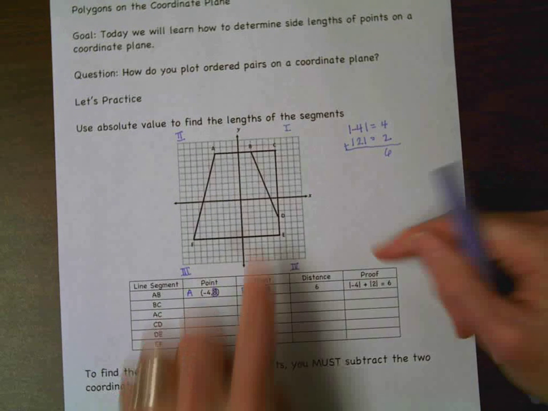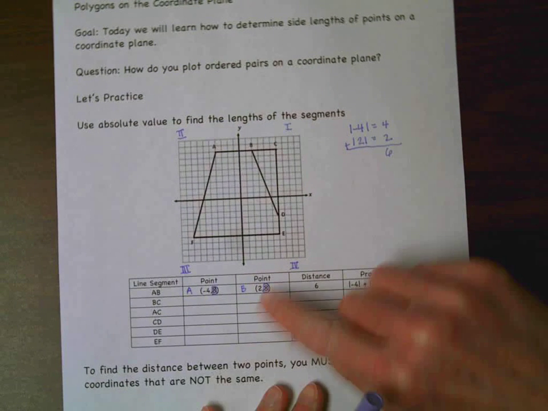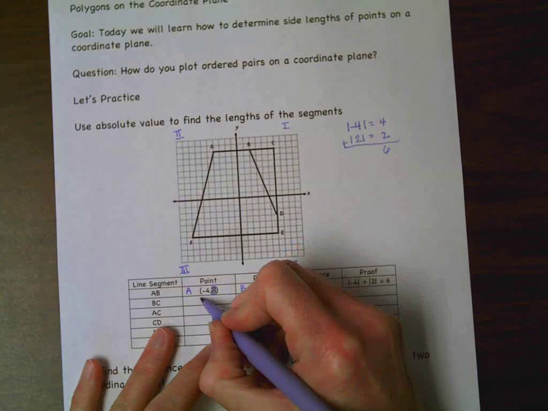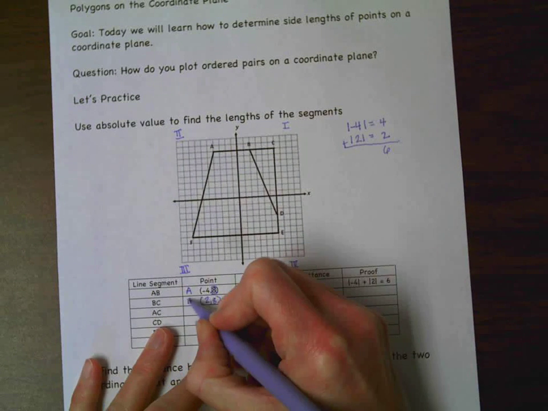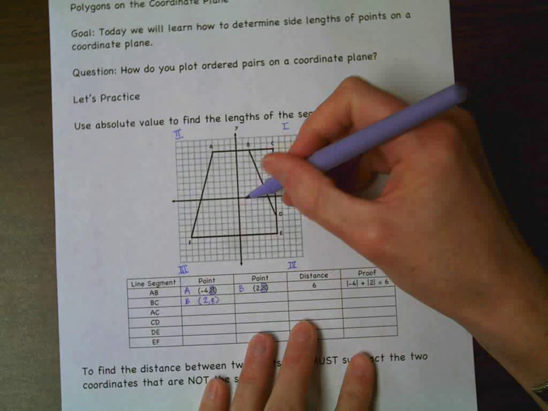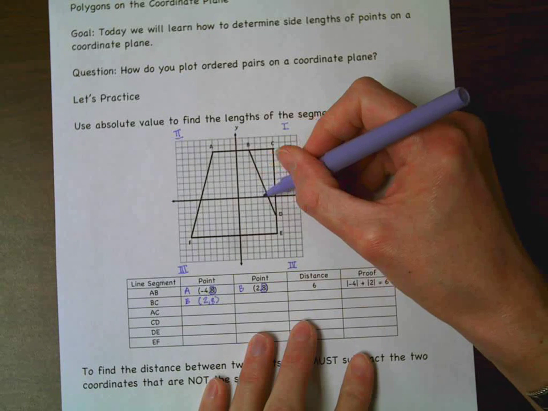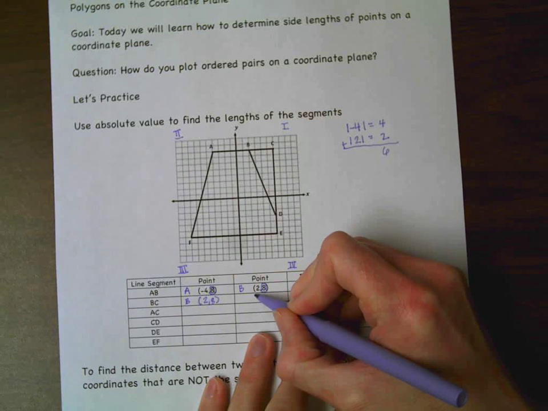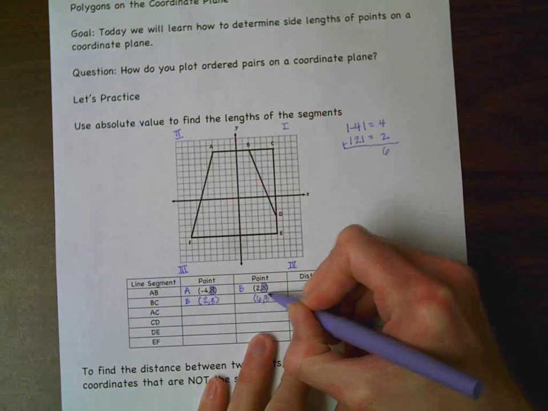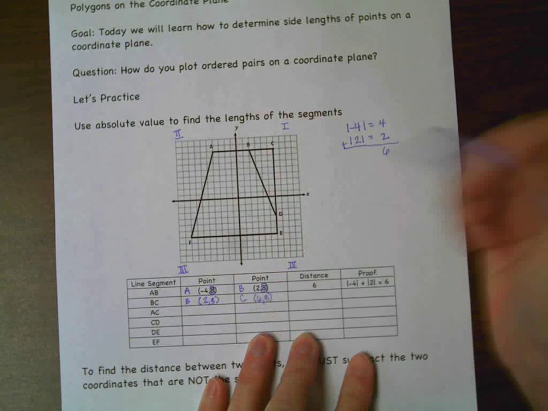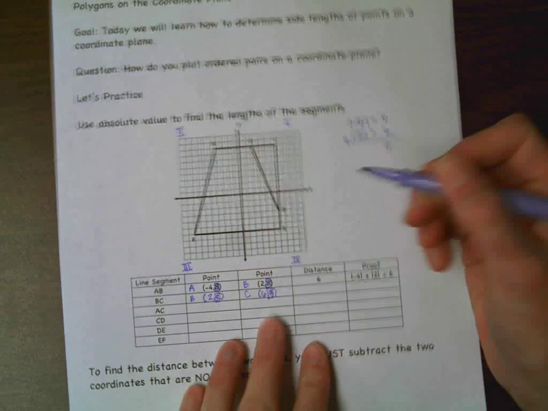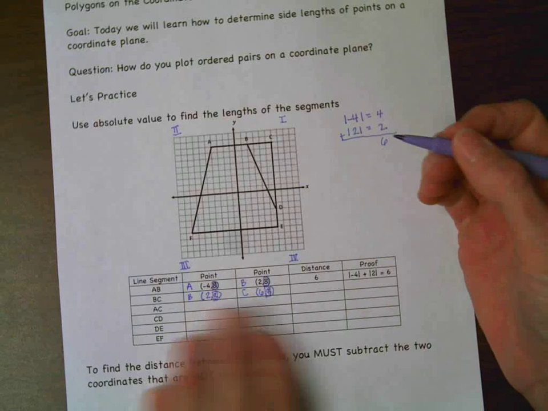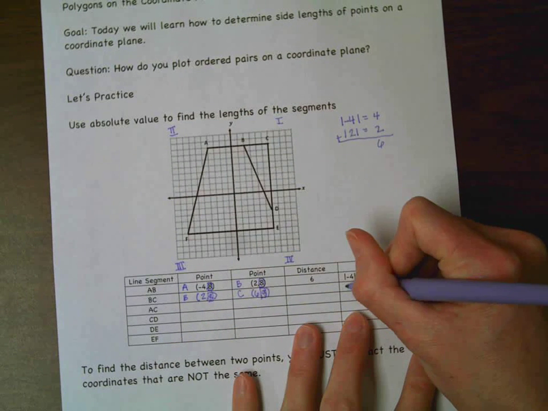Okay, so now we're going to do BC. So we're looking at B. So we know that B already, right, in your ordered pair, is 2, 8. That's B. And now we need to find C. So we're going to go 1, 2, 3, 4, 5, 6, to the right 6, and up 8, because we already counted it, and that's C. So this coordinate is the same as this coordinate, so we're not looking at those. We're looking at 2 and 6.